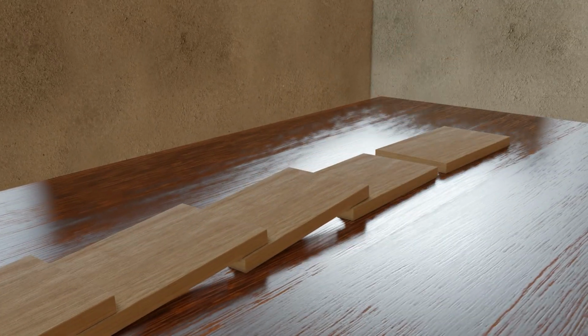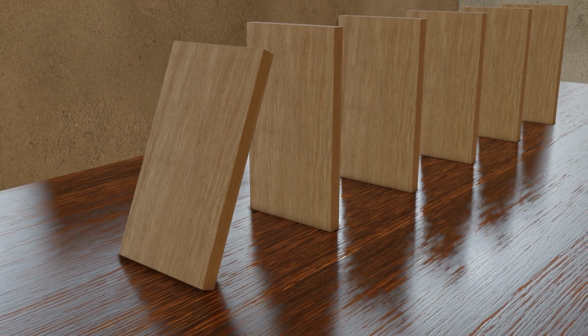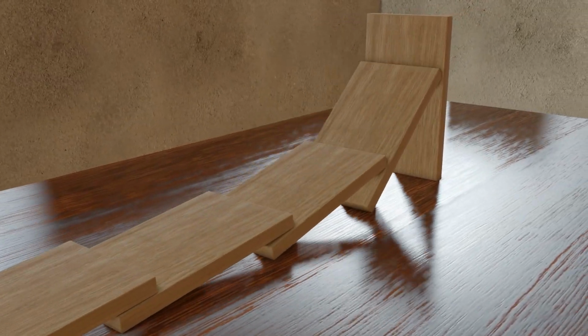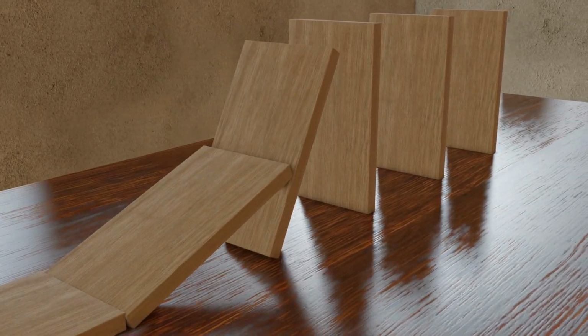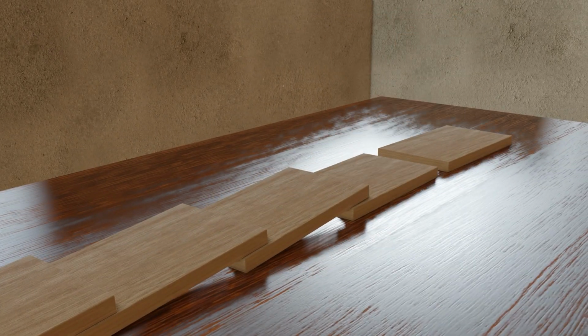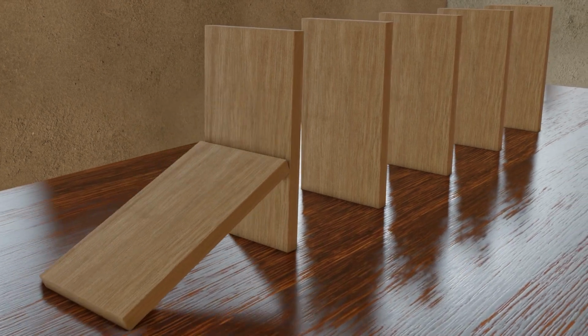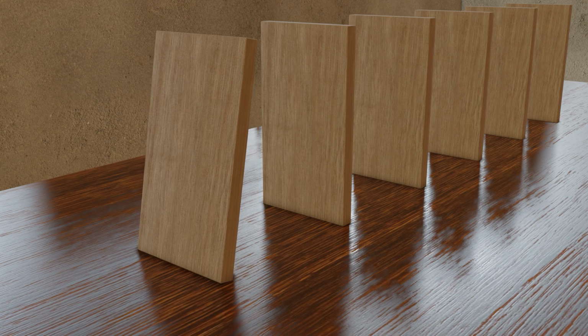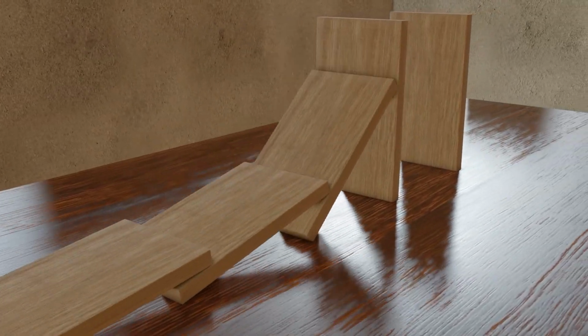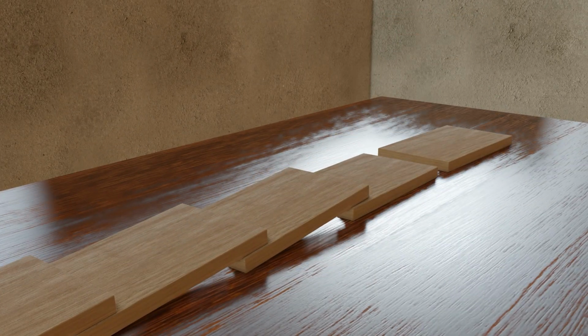Today I am going to demonstrate how to use rigid bodies in Blender, and we are going to create this nice simulation of domino bricks falling over. This is a video aimed at beginners. Therefore, I try to keep it simple and explain everything step by step, so you should be able to follow along with me even if you aren't experienced in 3D.